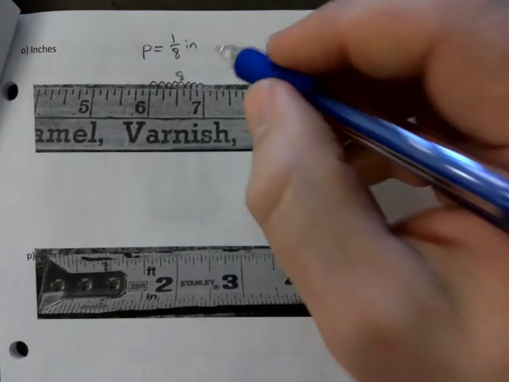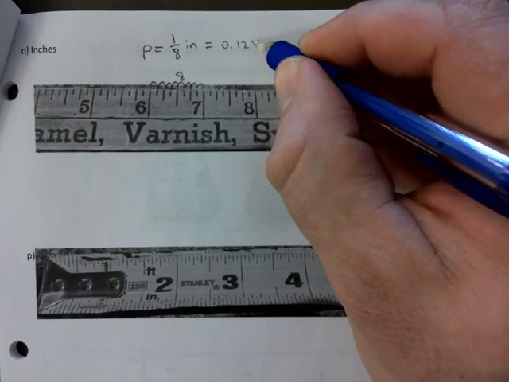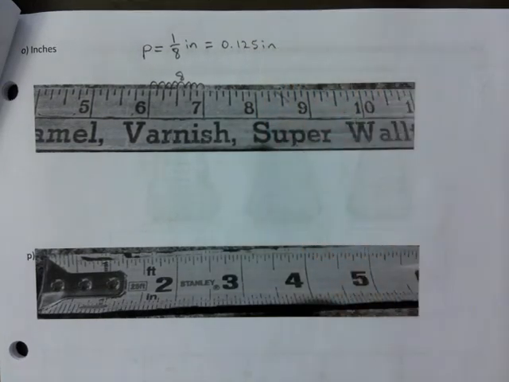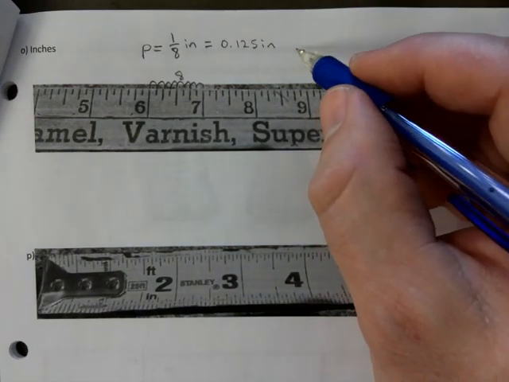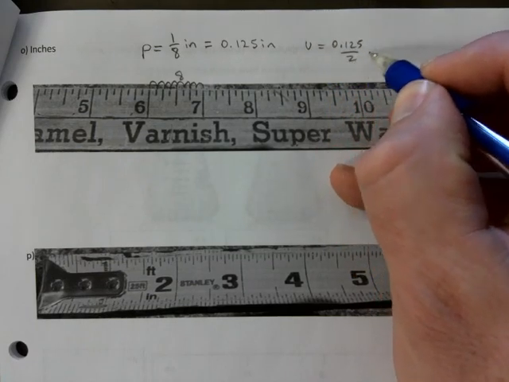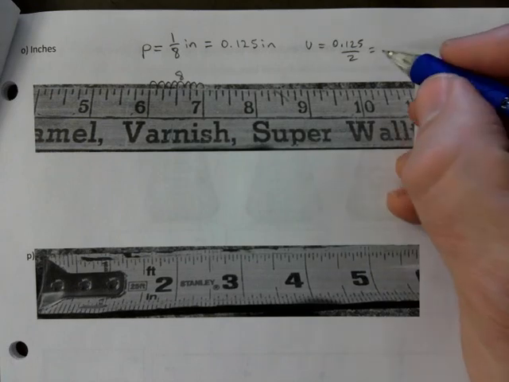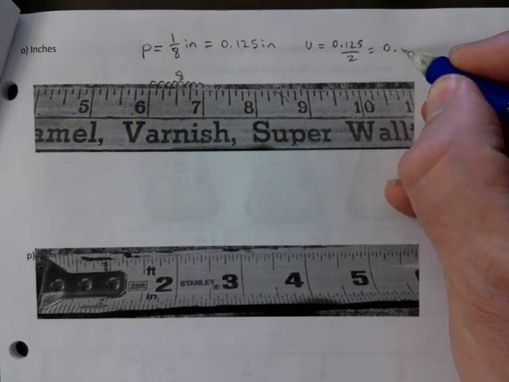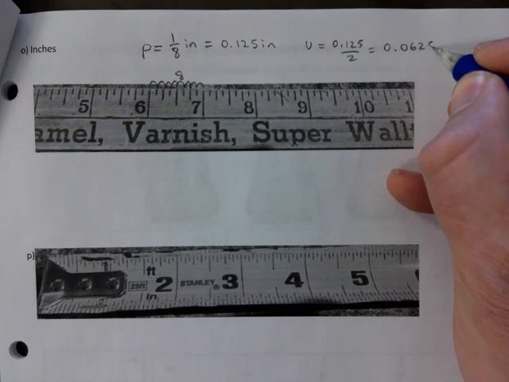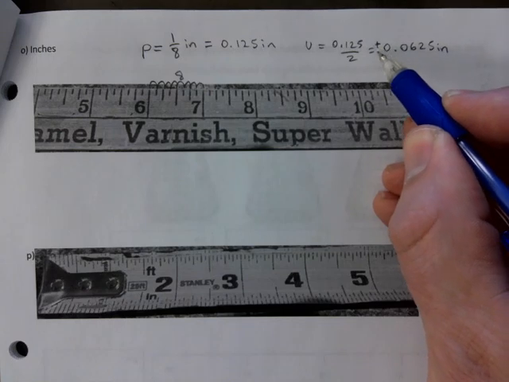If you don't like that as a fraction, just turn it into a decimal. That's okay. And what's the uncertainty? It'll be 0.125 divided by 2, which is 0.0625. Do not round in this unit, okay? That's the safest thing to do.